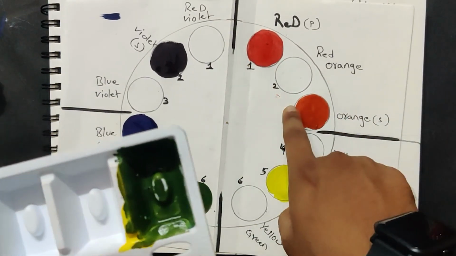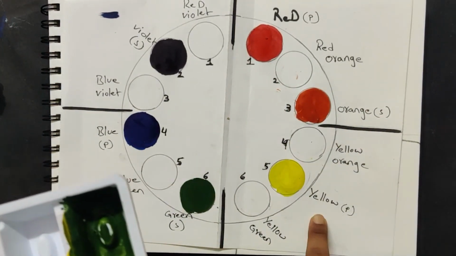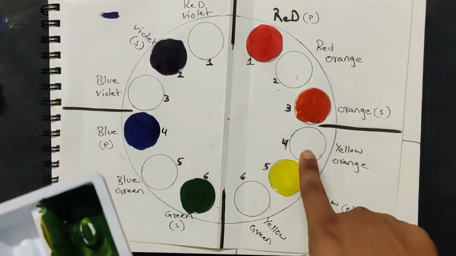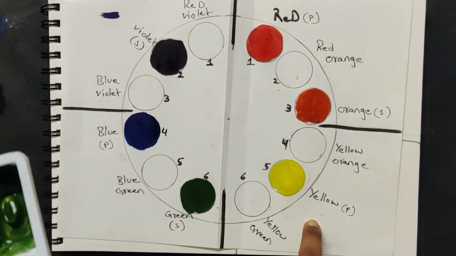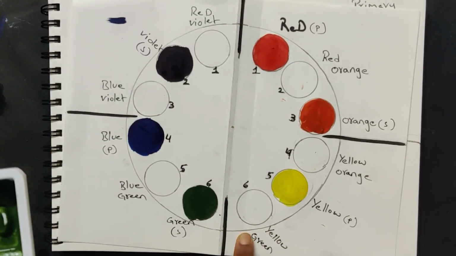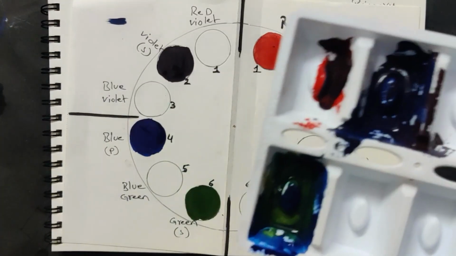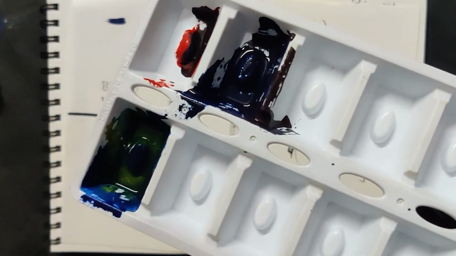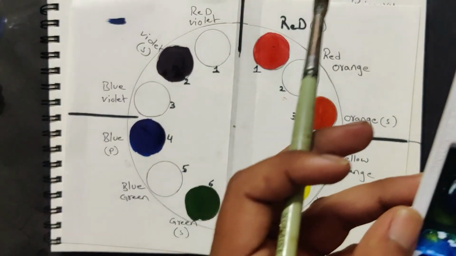For example, red is a primary color, orange is a secondary color. By mixing these two, we'll get red orange. And orange is a secondary color, yellow is a primary color. By mixing these two, we'll get yellow orange. And yellow primary color and green secondary color. By mixing these two, we'll get yellow green. That's how tertiary colors are formed. Now let us see how we have to mix them.